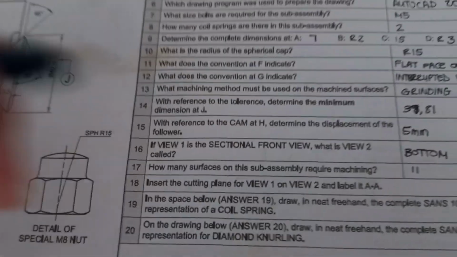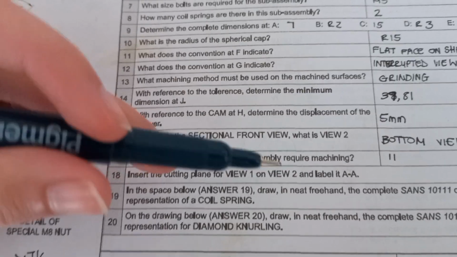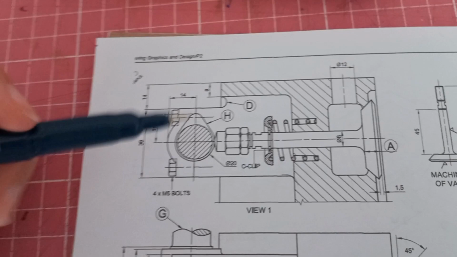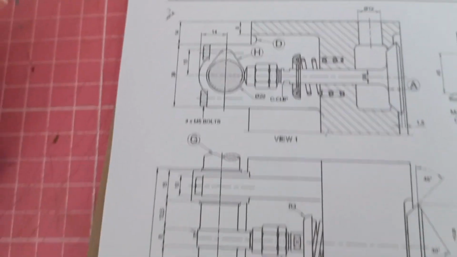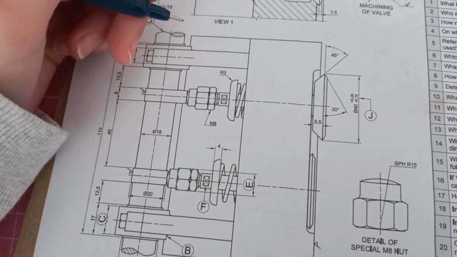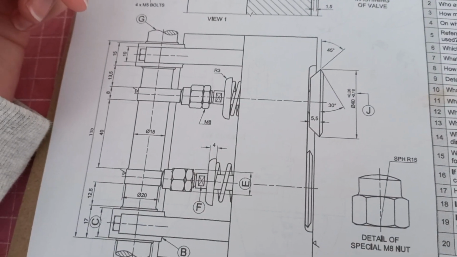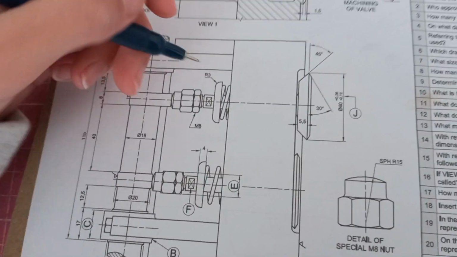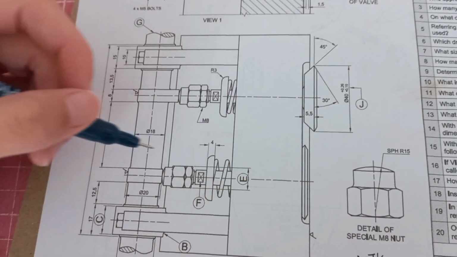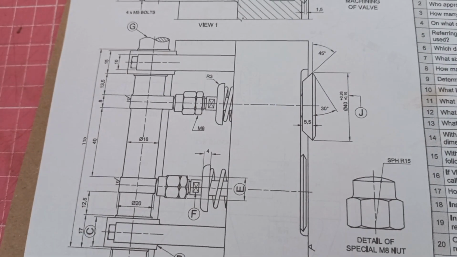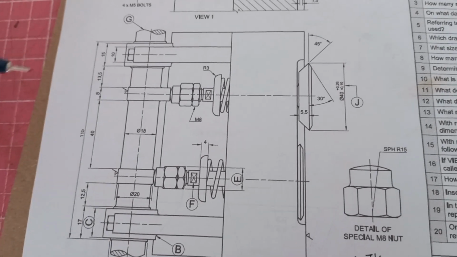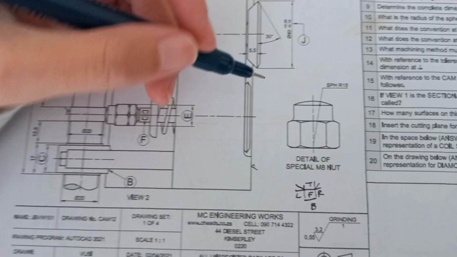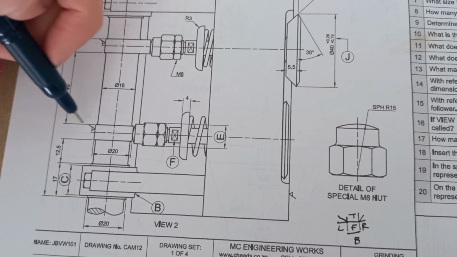Okay. Then they say insert a cutting plane for view 1 on view 2 and label it AA. So we have our cut on this side here. You can see it's not really all cut. So your cutting plane will go down, across like this, sorry. Yeah, across like this. Hold on a second. So I just wanted to double check. So it does go through this one here.